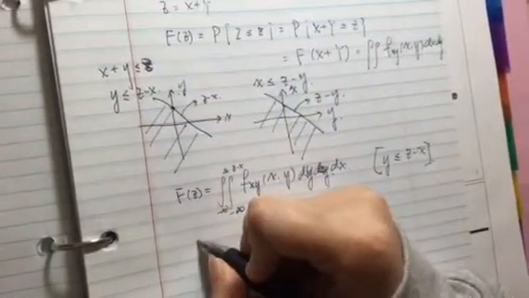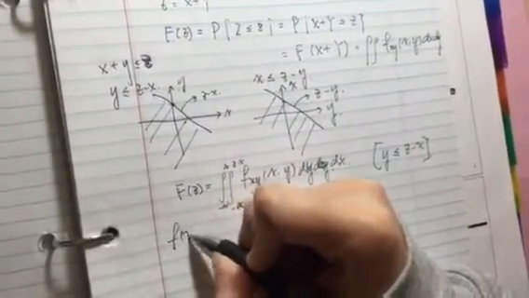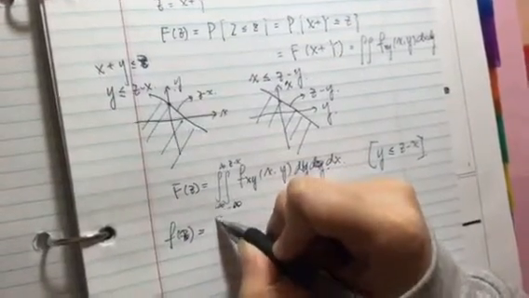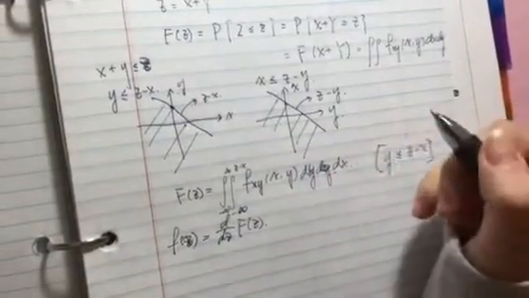Right, and now we do the little f of z, which is equal to d/dz of F of z.